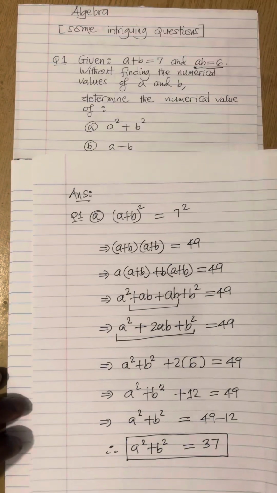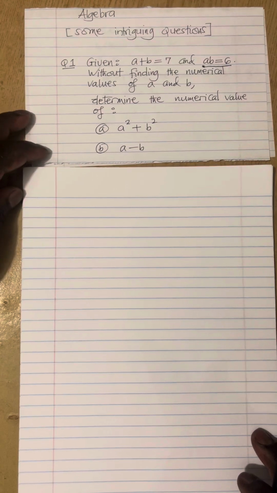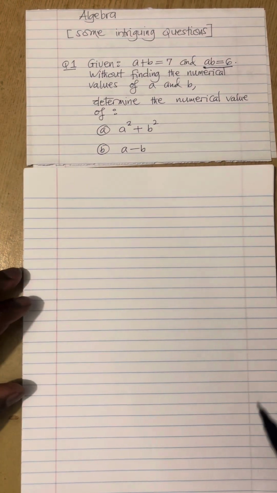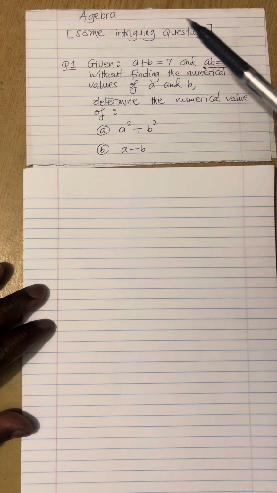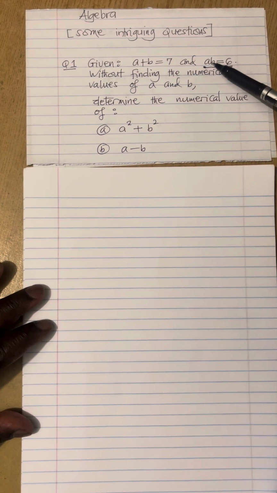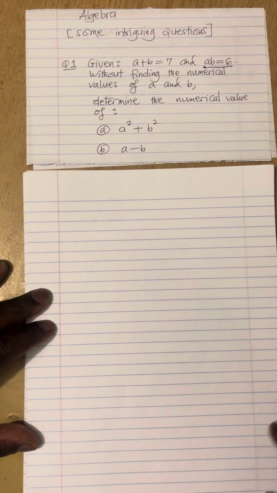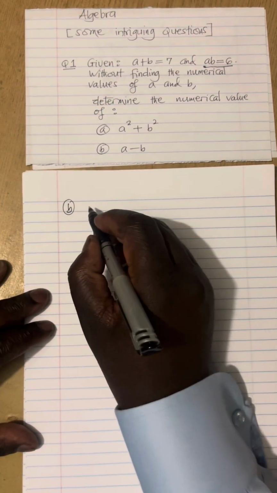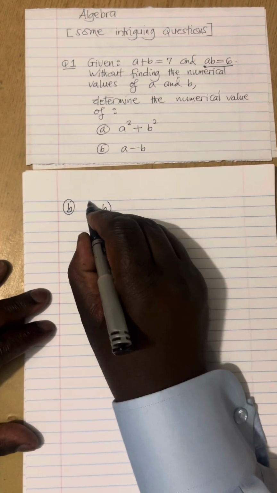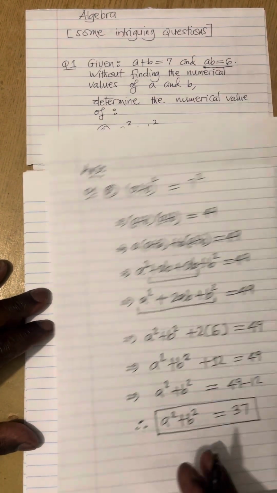Part 2, or question 1, b, it says we need to determine the value of a minus b. Now, if you look at a minus b here, it has no direct connection to a plus b or ab. However, if you square a minus b, something nice comes up. So a minus b, we square this, what do we get? Remember what I said over here?